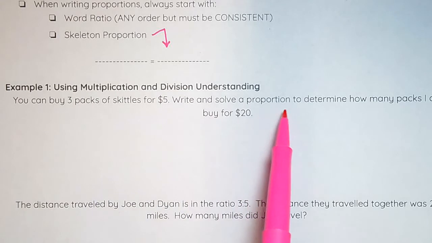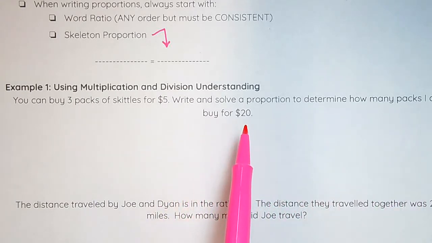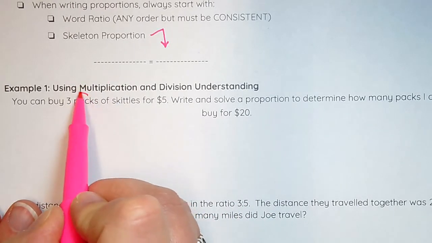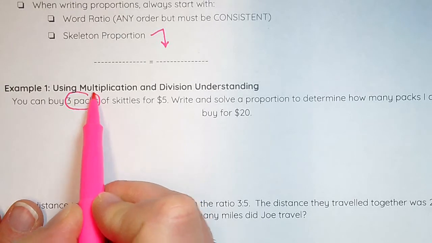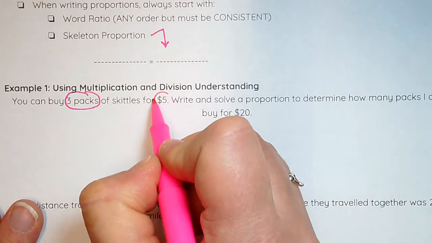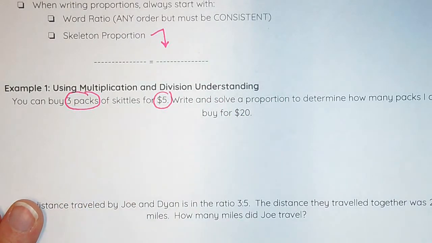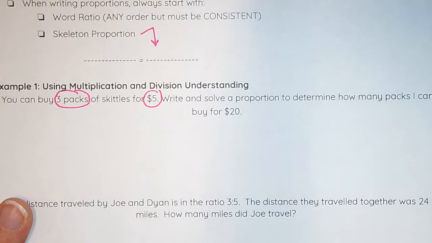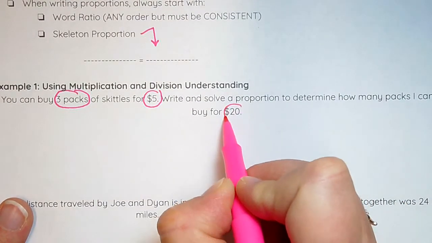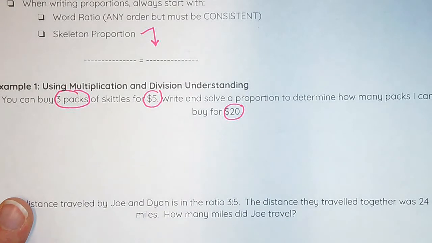Write and solve a proportion to determine how many packs I can buy for $20. So here I am comparing packs of Skittles and my money. I know how much money I spent, so I'm simply comparing my packs to my money.